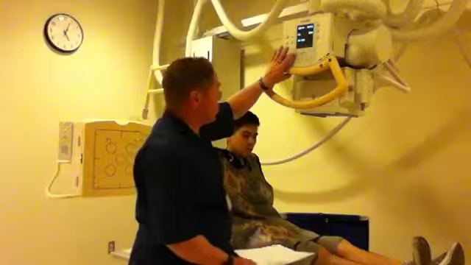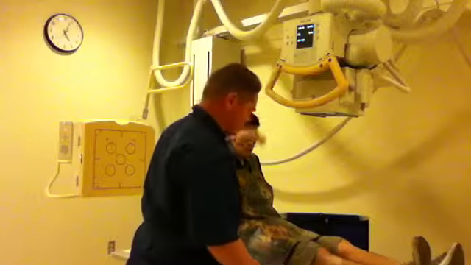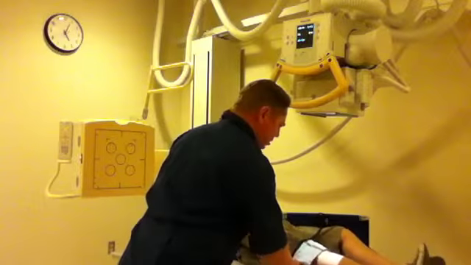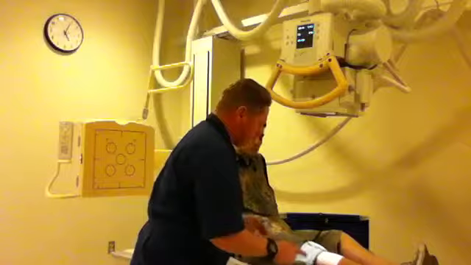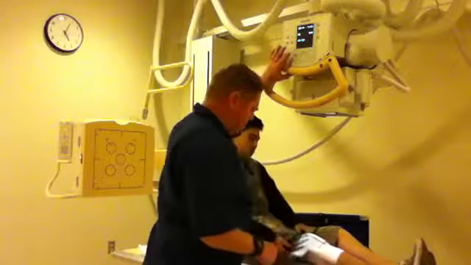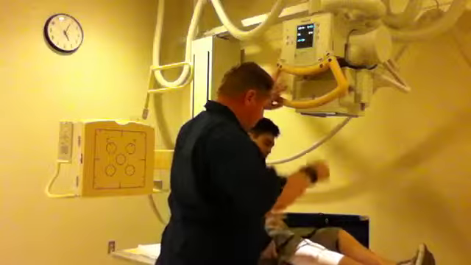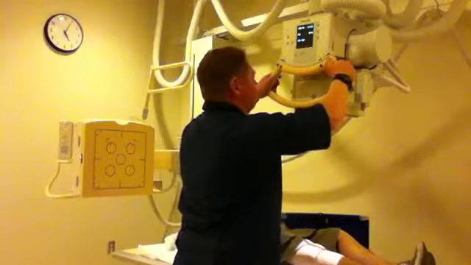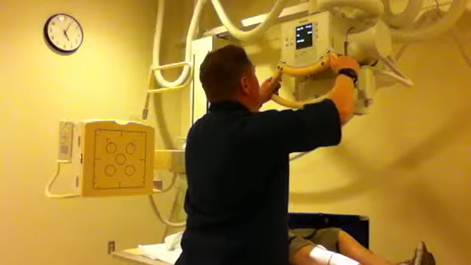Now I'm going to go into the AP oblique knee. Lift up. And make sure that the whole leg is turned oblique internally. Again, it's going to be half inch. I'm going to go ahead and straighten my tube up.